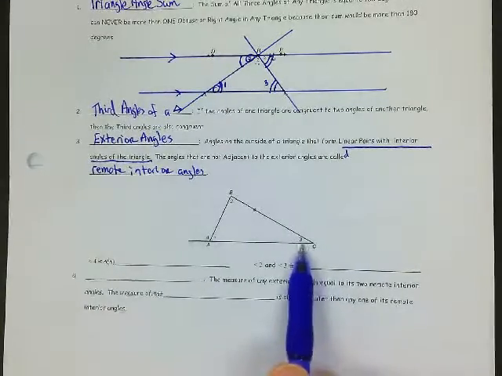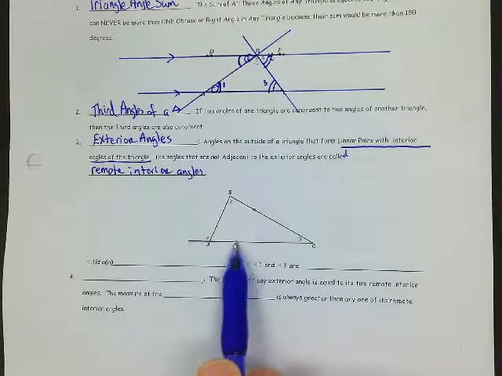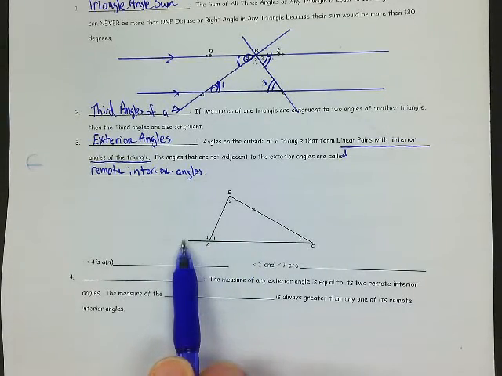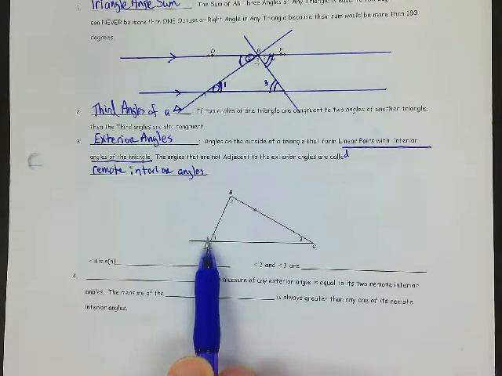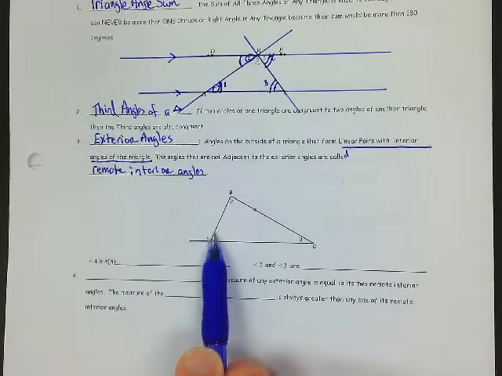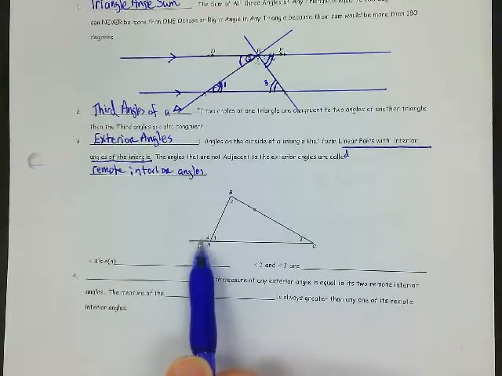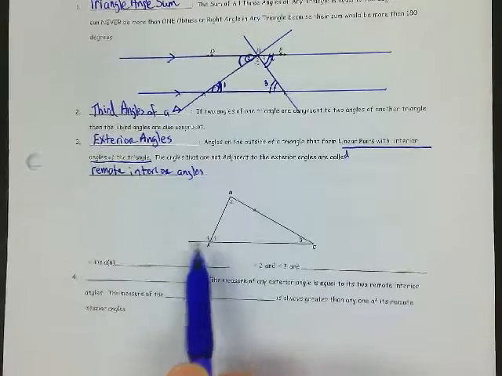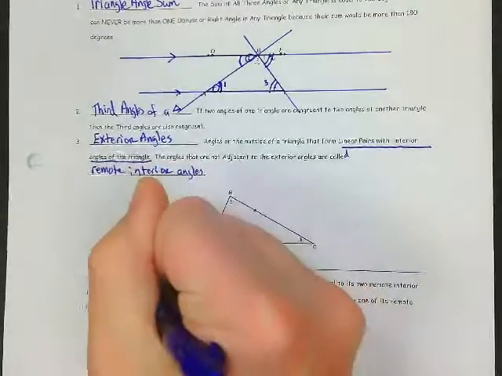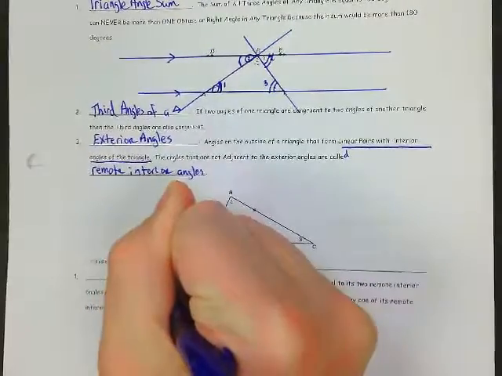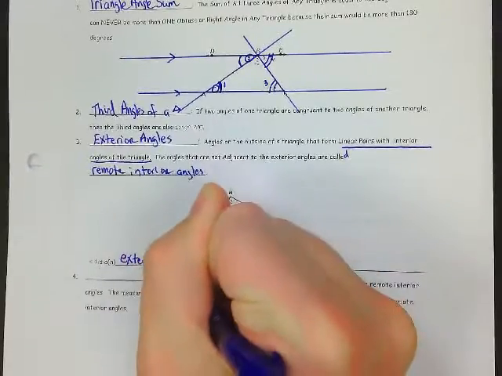So in this picture, if I extend this side of my triangle out and this angle makes a linear pair with angle 1 of the triangle, then angle 4 is an exterior angle. So angle 4 is an exterior angle.